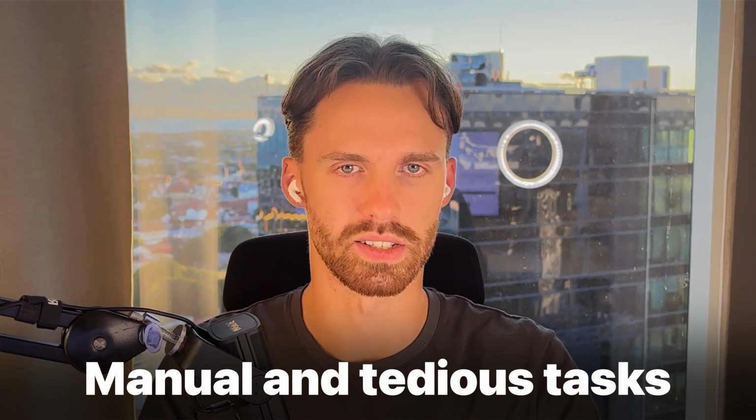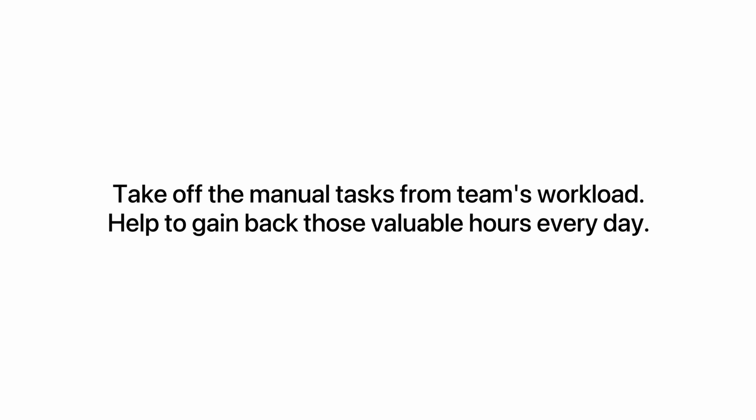Most likely, your team is spending a big chunk of their day on manual and tedious tasks, but luckily, we have n8n workflows for this, which take off the manual tasks from your team's workload and help them to gain back those valuable hours every day.